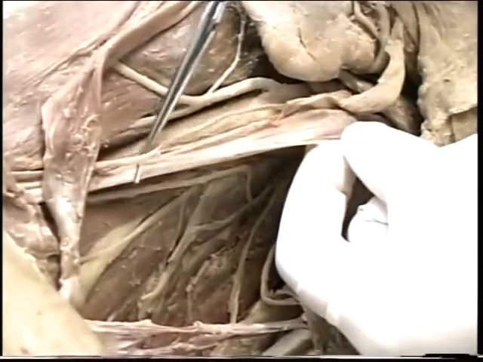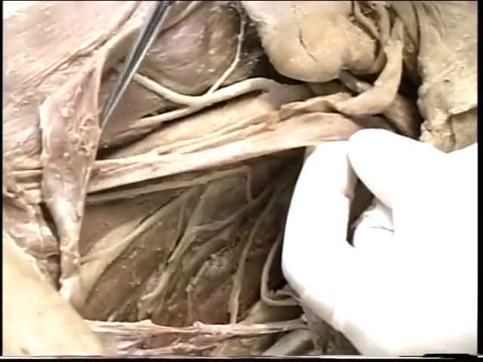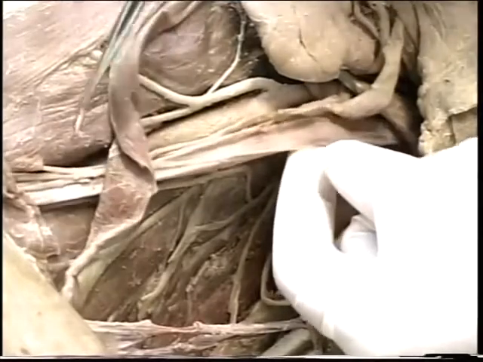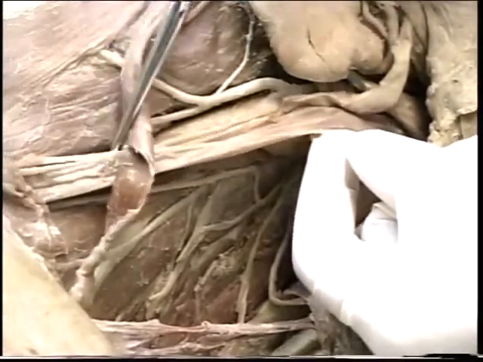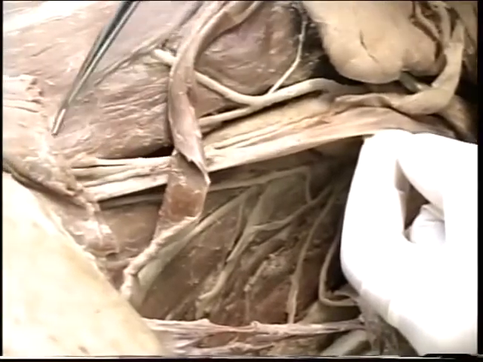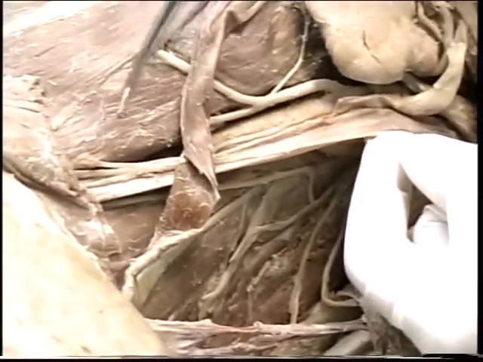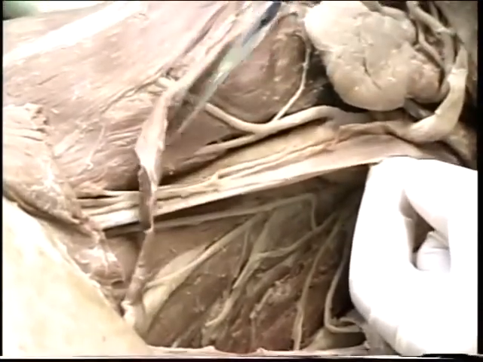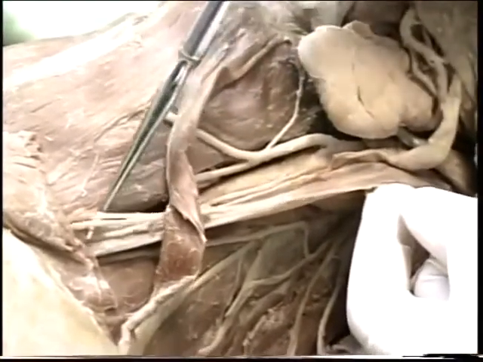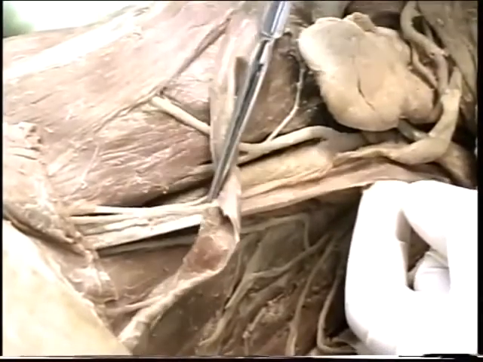They join together and then they go into the strap muscles in the muscular triangle, and you can see here the branches going into these muscles, which are sternothyroid and sternohyoid muscles, as well as omohyoid, supplied by the ansa cervicalis.